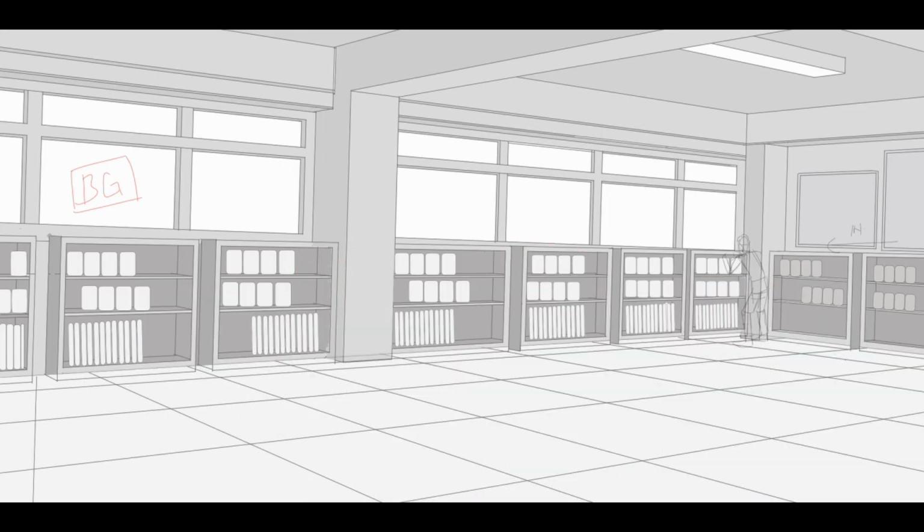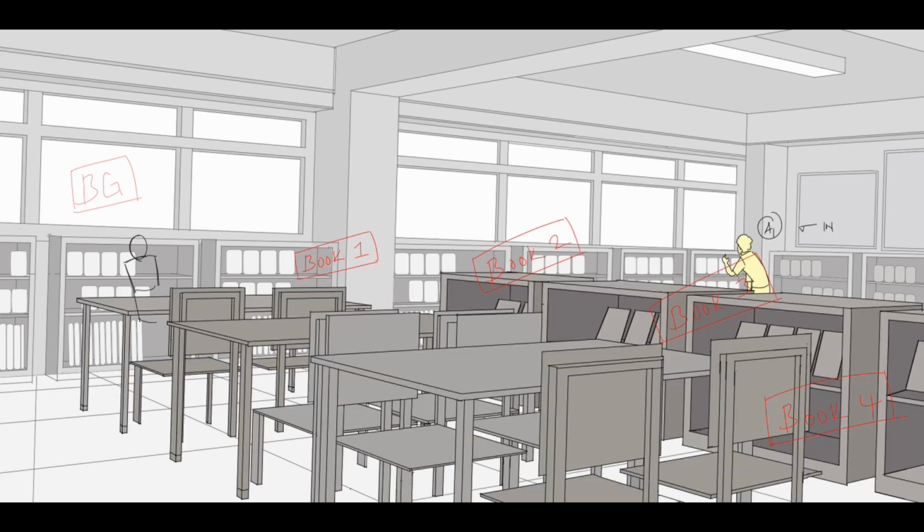Sometimes for characters that are behind some background elements, I try to turn off those books that are on top so that I can place the character correctly.